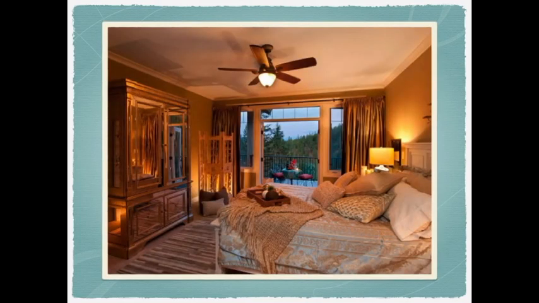For example, in this particular image here, you can see the warmth. When you are trying to showcase a romantic room, a calming room, or a warm room, you will use a warm light, kind of yellow and red.